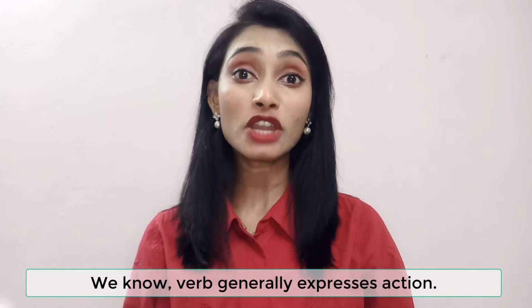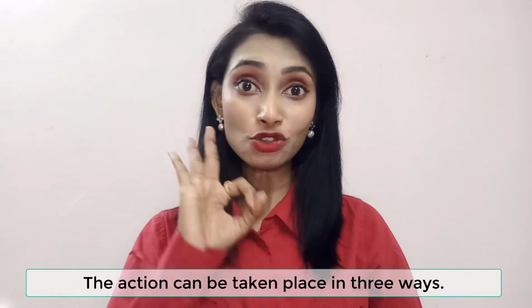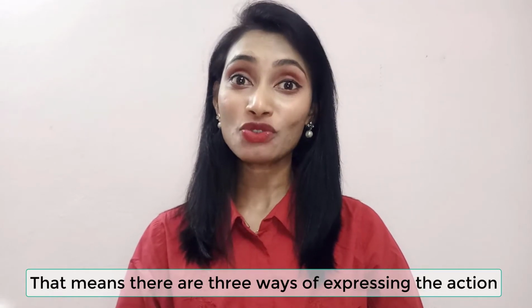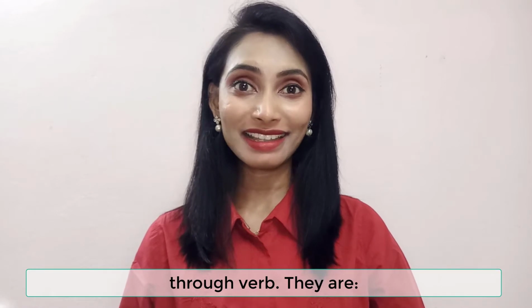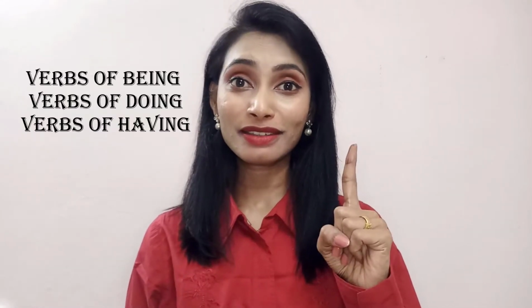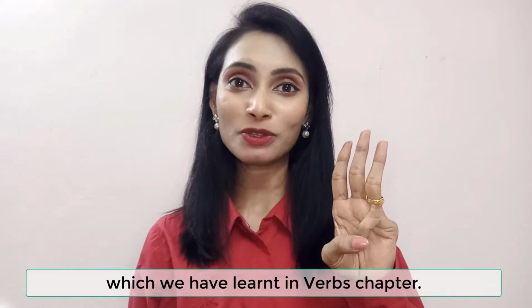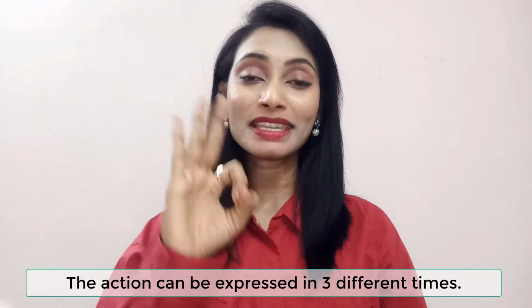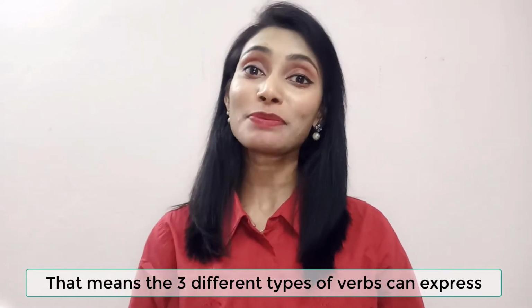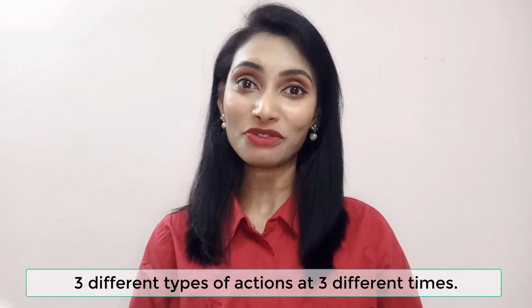We know verb generally expresses action. The action can take place in three ways. That means there are three ways of expressing the action through verb. They are verbs of being, verbs of doing and verbs of having, which we learnt in the verbs chapter. The three different types of verbs can express three different types of actions at three different times.